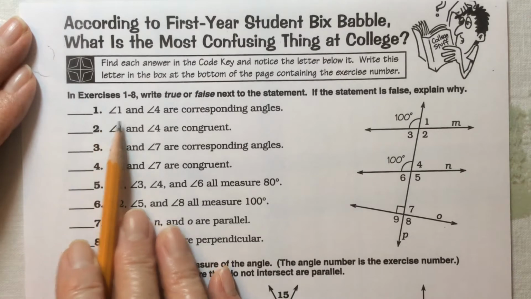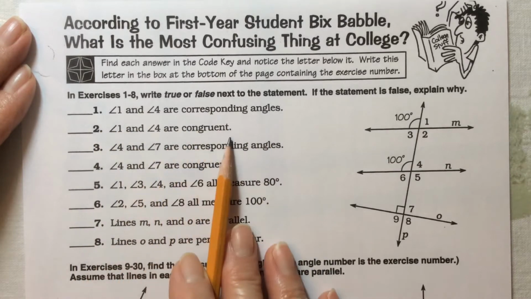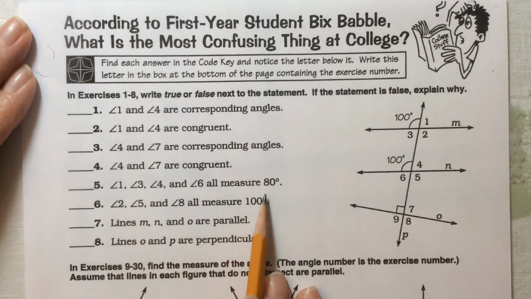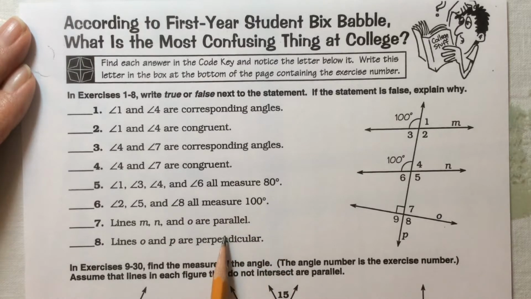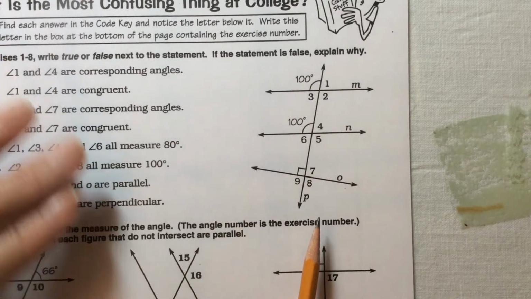So you can see here the questions are whether these are corresponding angles, whether they're congruent, whether they measure a certain number of degrees, and whether they're parallel or perpendicular. So the best thing to do, first of all, is to look at the diagram and understand what you're looking at.